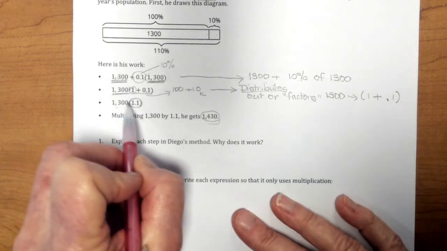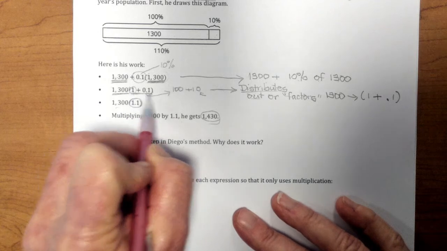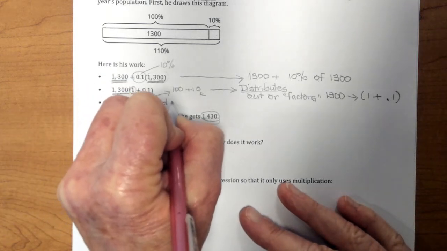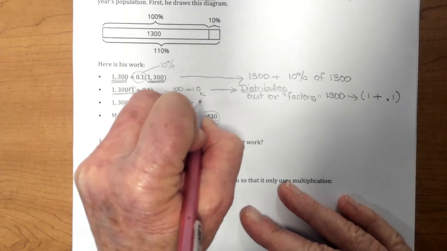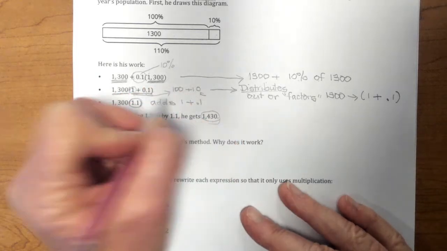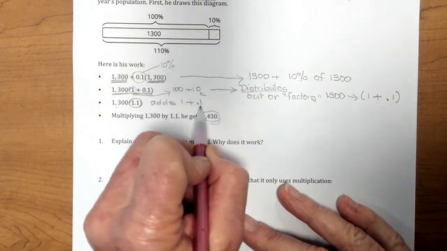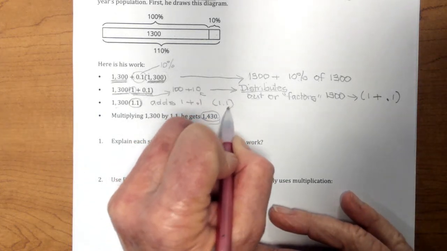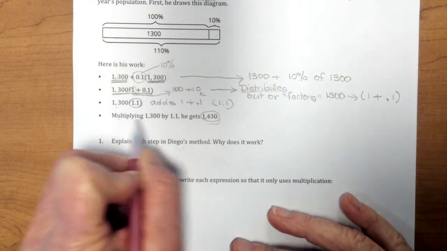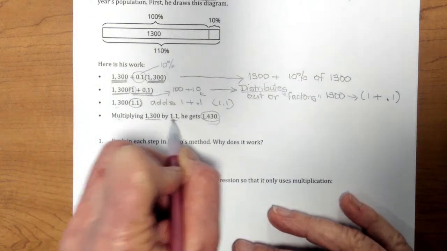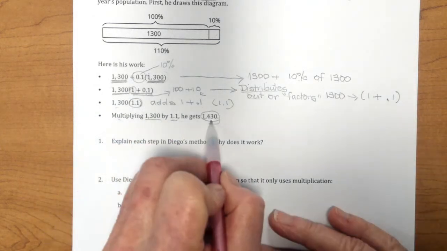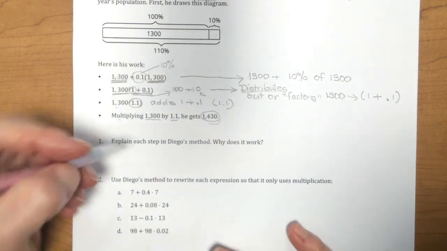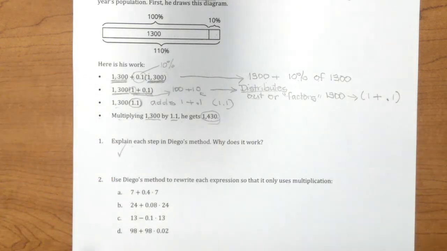So after he does that, he adds 1 plus 1/10. And when you add these two together, you get 1.1, or 1 and 1/10. And then he simply multiplies 1300 by 1 and 1/10, and he gets 1,430. So we just explained each step.